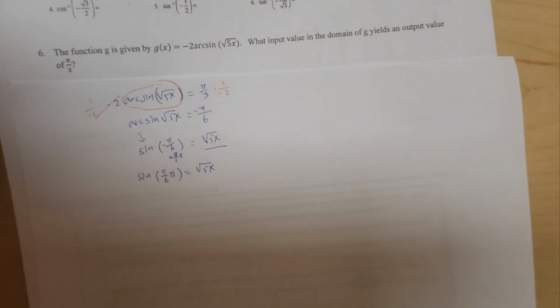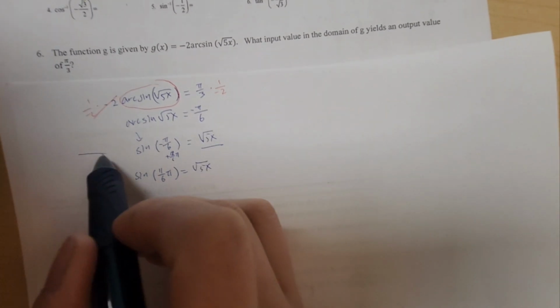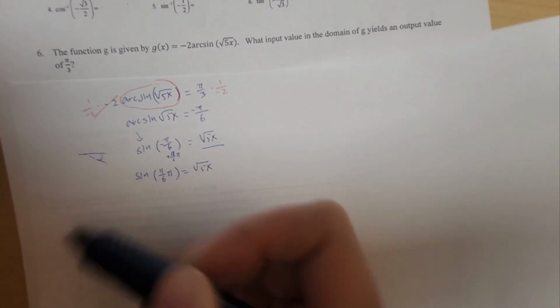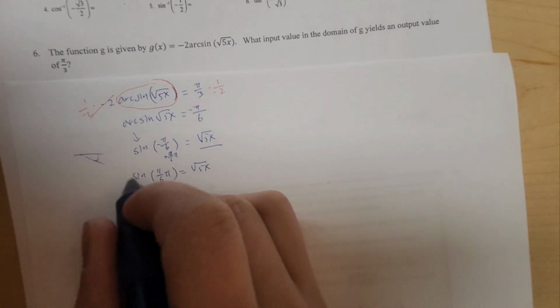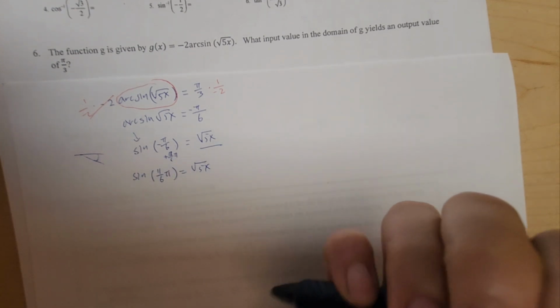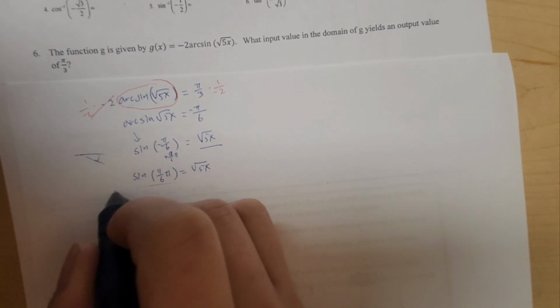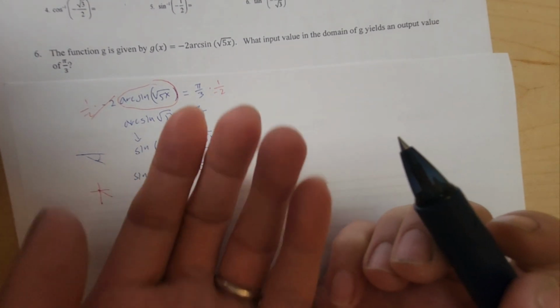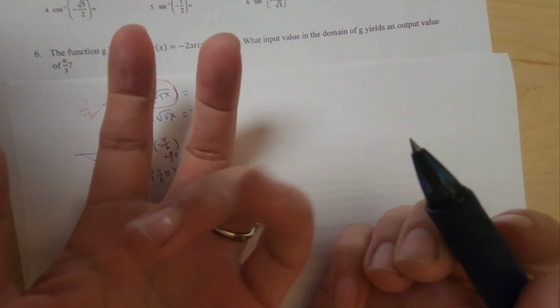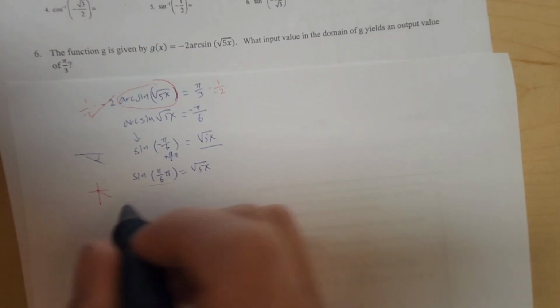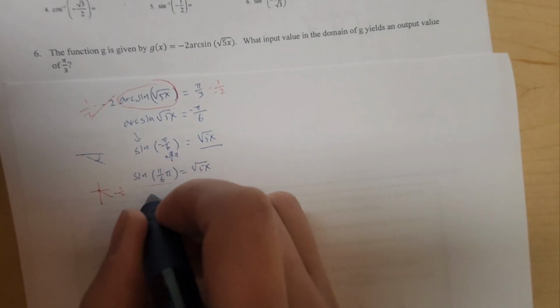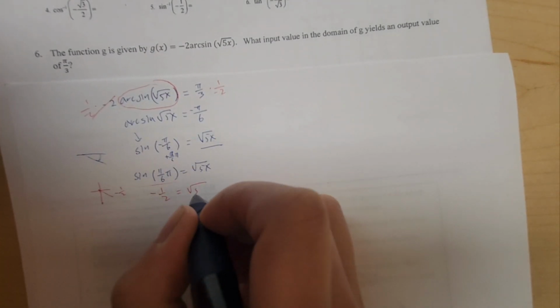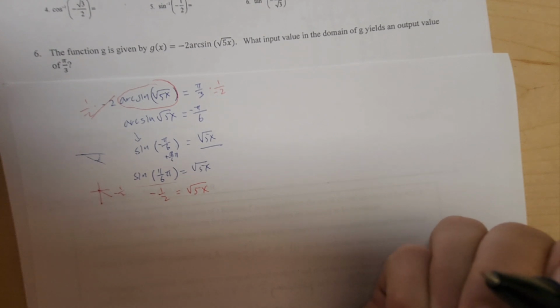What do you guys think about that? Or some of you already knew that -pi over 6 is the same as 11/6 of pi. Okay? Now, do you know what sine of 11/6 of pi is? Yes, we know. That's on the unit circle, the y value of the 11/6 of pi. So you put that, right? So the y value is -1/2. So this whole thing, -1/2, is equal to square root of 5x.